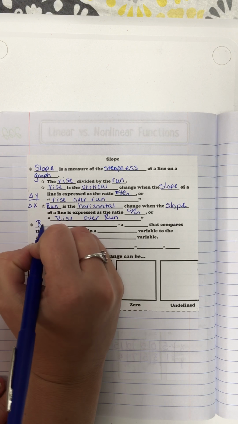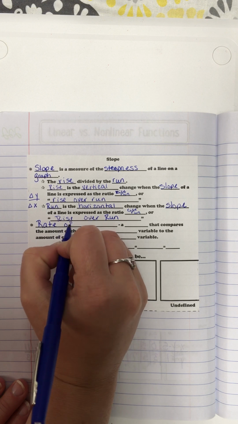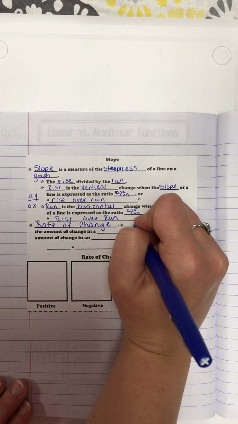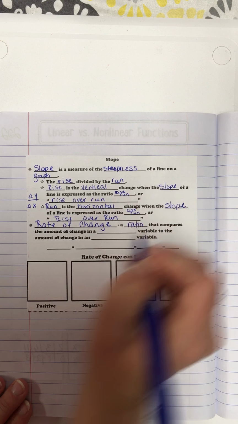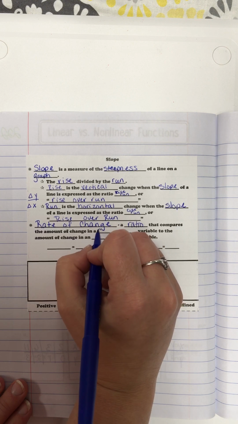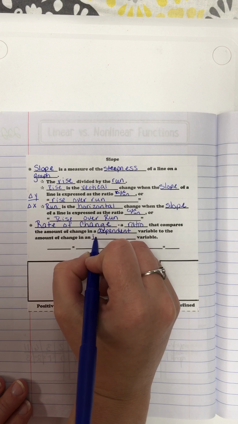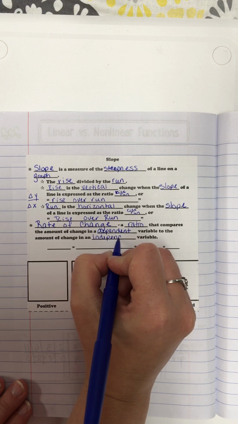We also call this the rate of change. The rate of change is a ratio that compares the amount of change in a dependent variable to the amount of change in the independent variable. And this should sound familiar to you.